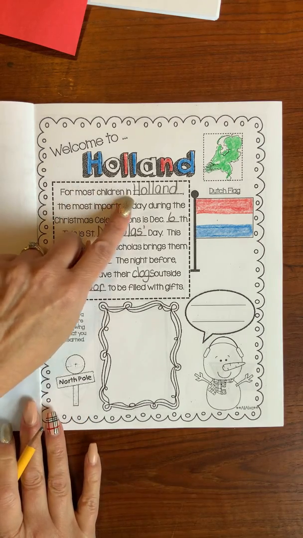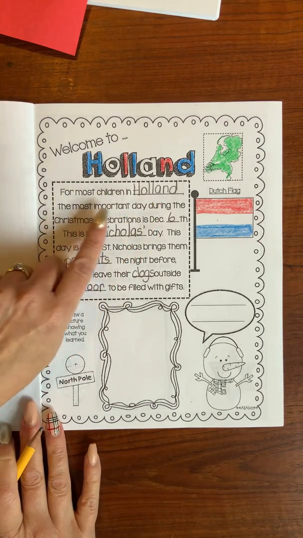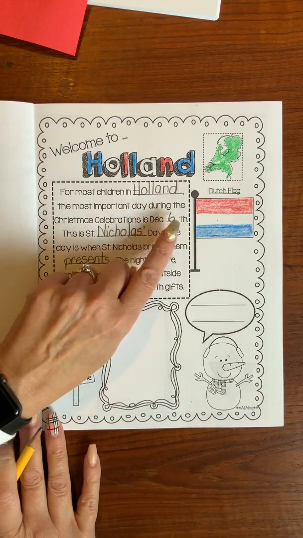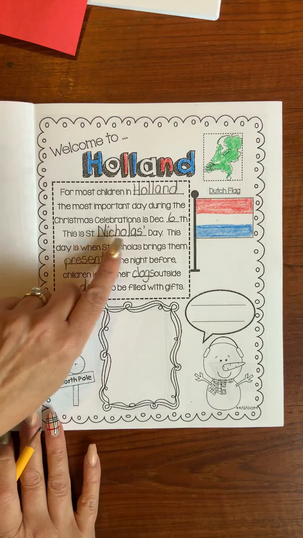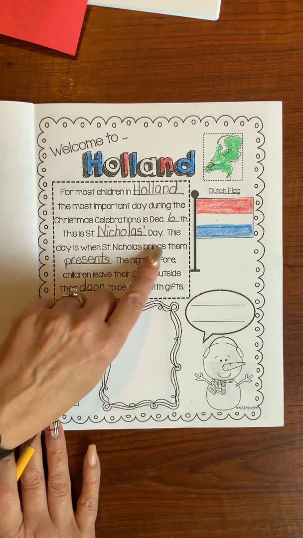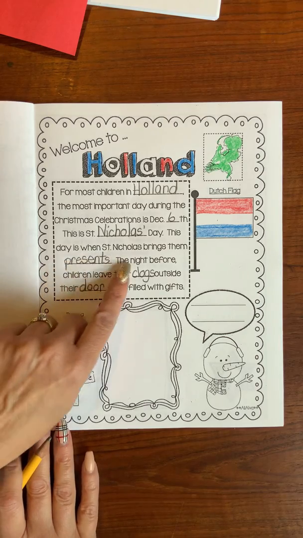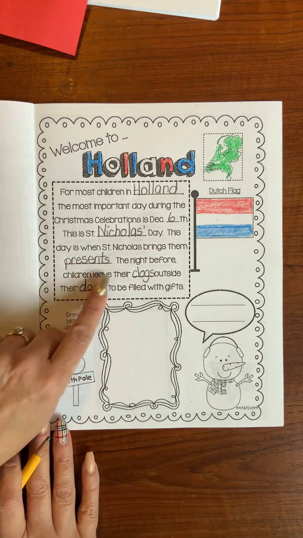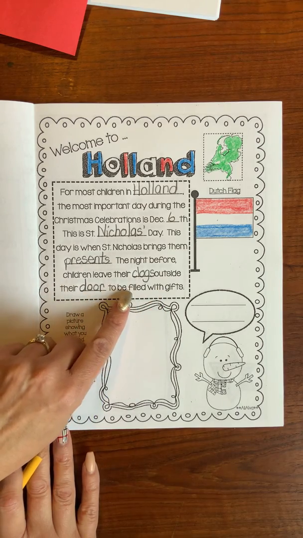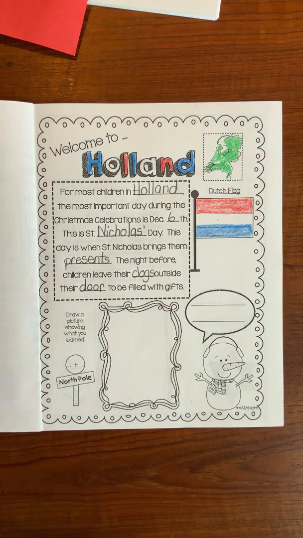So I'll read through this again. For most children in Holland, the most important day during the Christmas celebrations is December 6th. This is St. Nicholas's Day. This day is when St. Nicholas brings them presents. The night before, children leave their clogs outside their door to be filled with gifts.